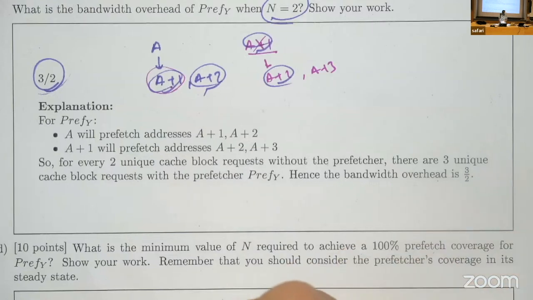Again, our access pattern is the same, A+1, and then A+9, and then A+10. It goes like this, right?